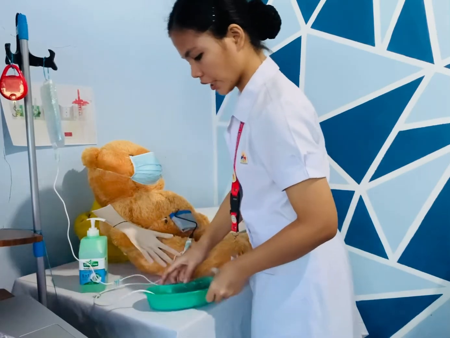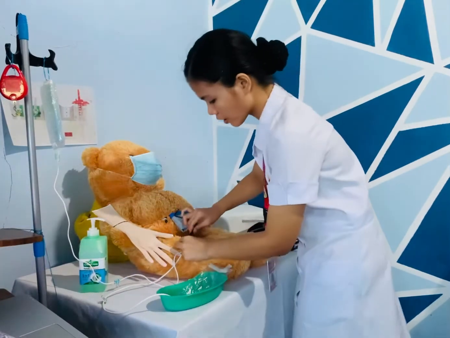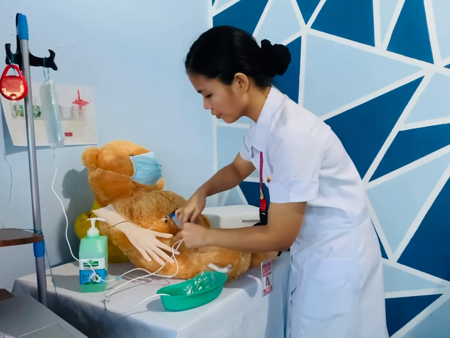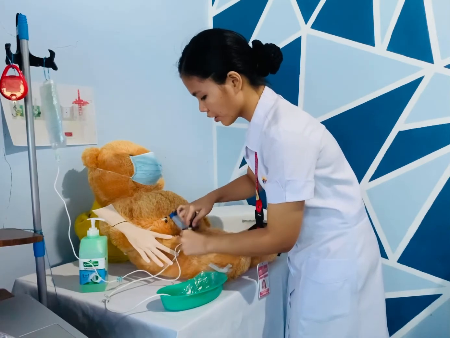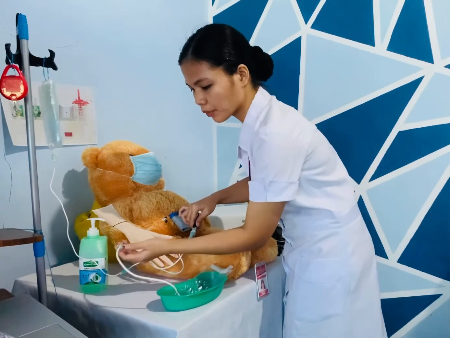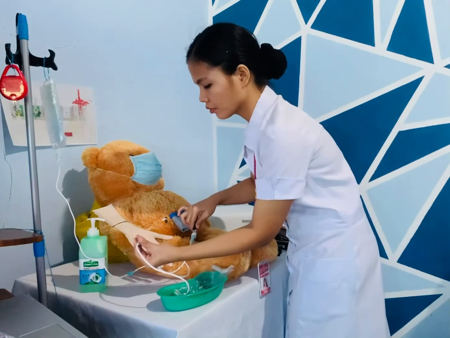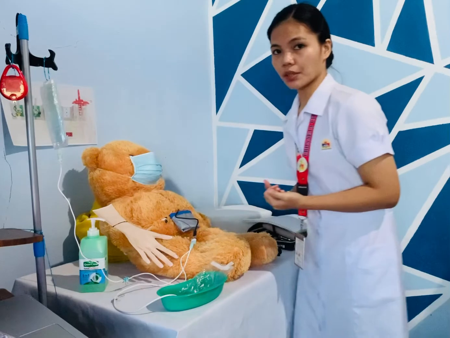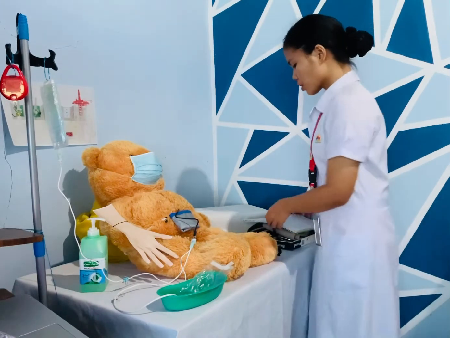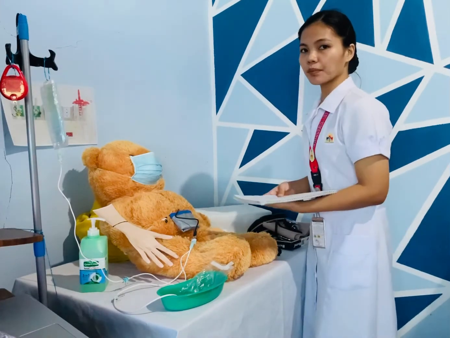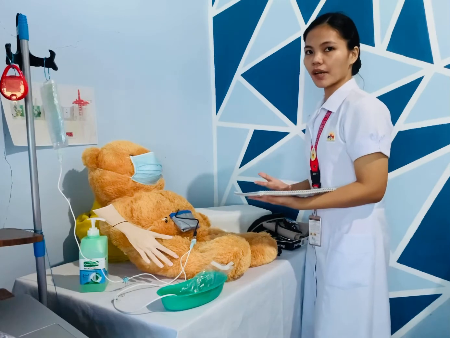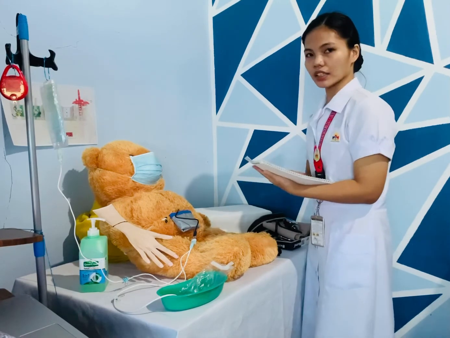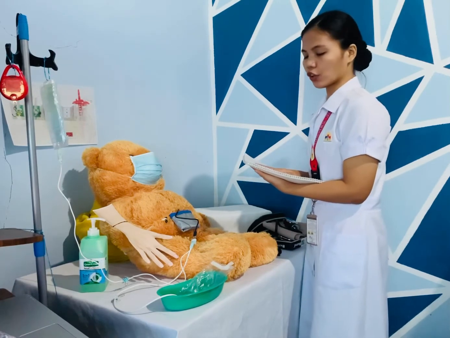So for the draining, open the twist clamp on the transfer set. Okay. Then open the white clamp on the drain line. So draining takes 20 minutes to complete. So while draining is taking place, record the time and percentage of the dialysis solution sa ating record book.